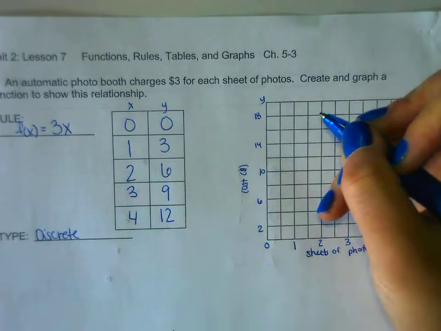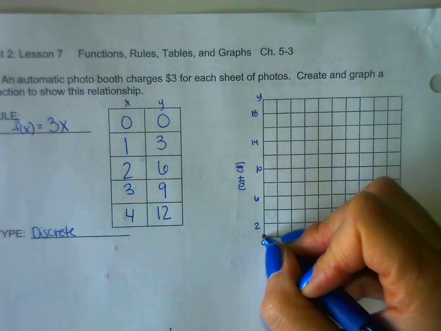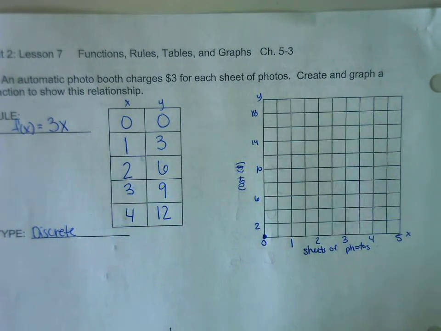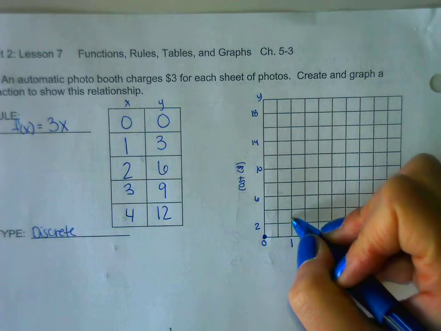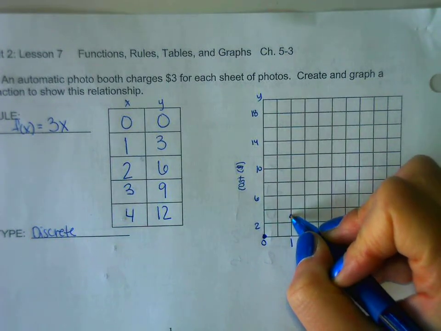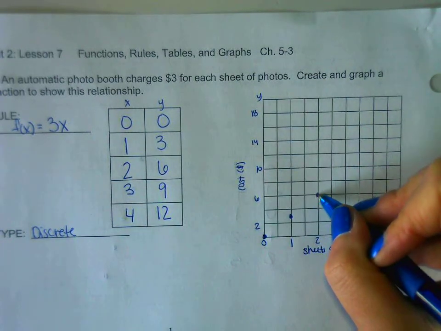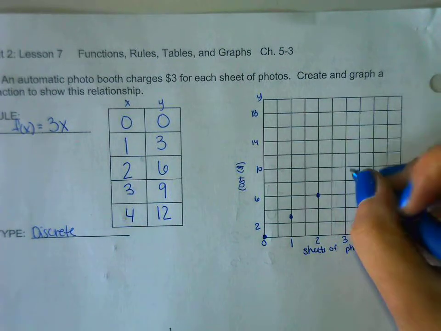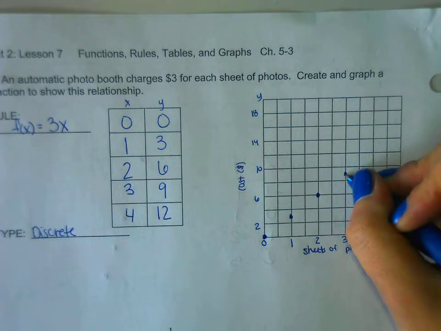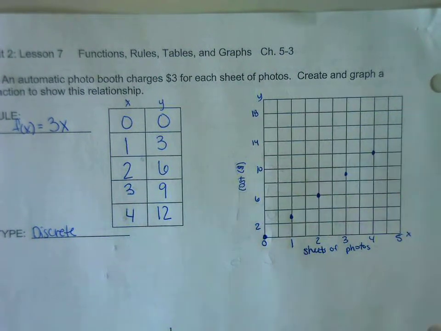So I could purchase 0 sheets of photos and it will cost me $0. I could buy 1, and it will cost me $3. I could buy 2 sheets and it will cost me $6. 3 sheets will cost me $9. And 4 sheets will cost me $12. And once again, since it's discrete, we're just counting, we just use our specific points.